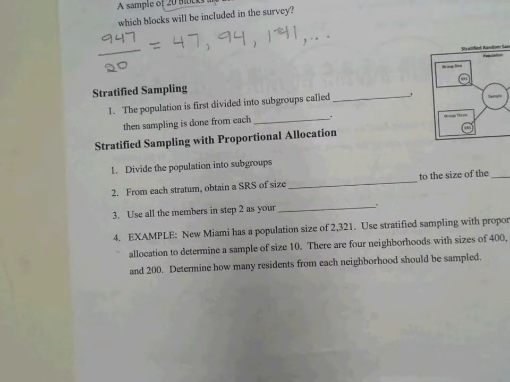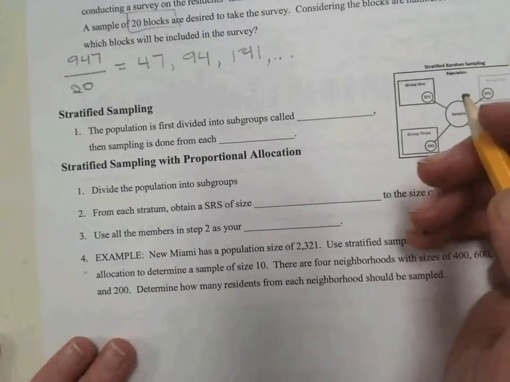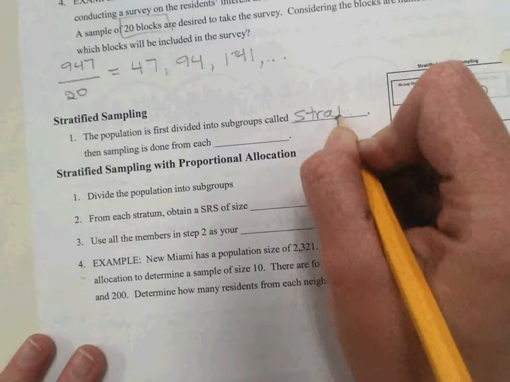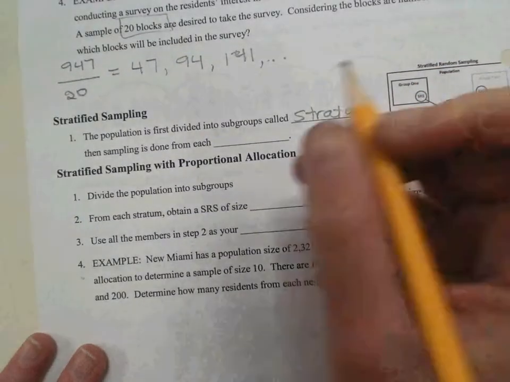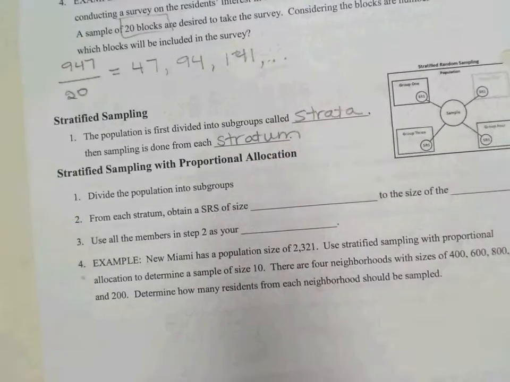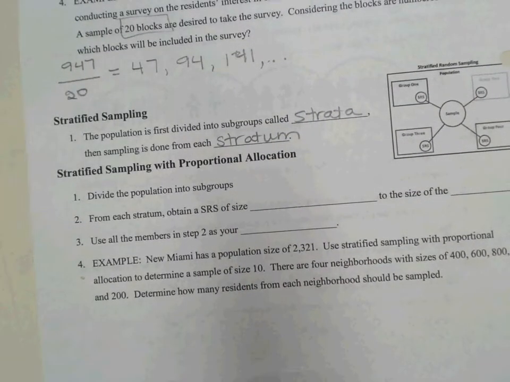So stratified sampling, the population is first divided into subgroups called strata. Then sampling is done from each stratum. So the singular is stratum and the plural is strata. I've actually used this before.